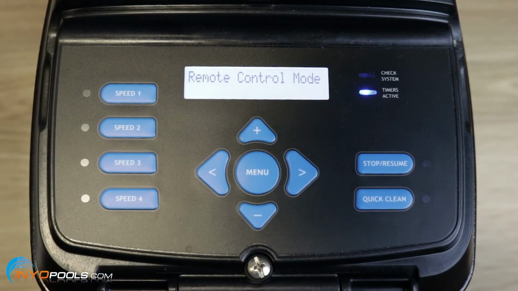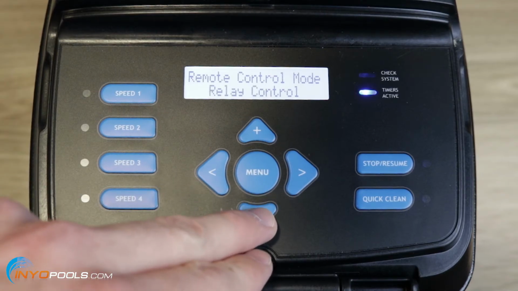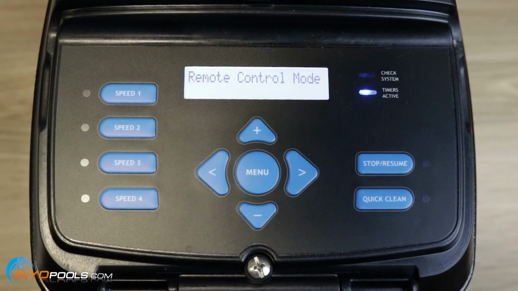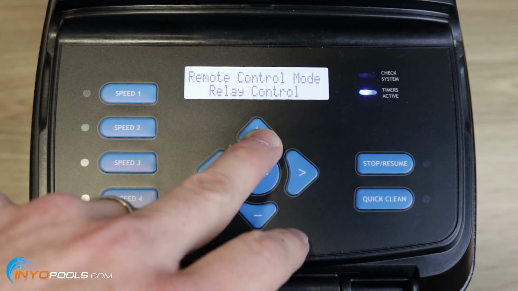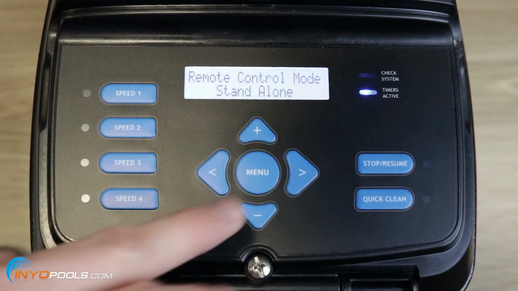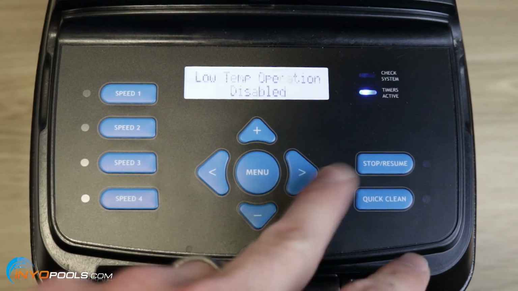Okay, so the next screen here is the remote control mode. Currently it's in standalone. This is if you don't have a control system. But let's say you have a Hayward Pro Logic. You can change that to a relay control. And then you hit over. We'll keep it as a standalone unit.